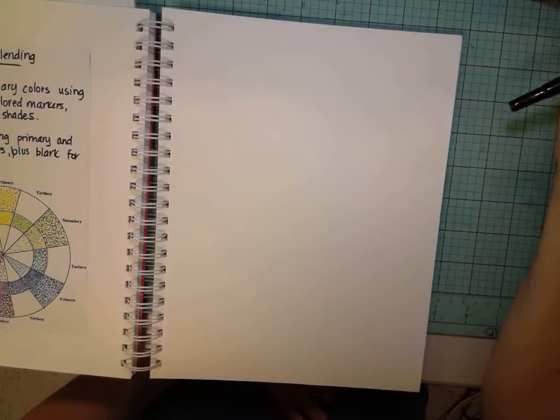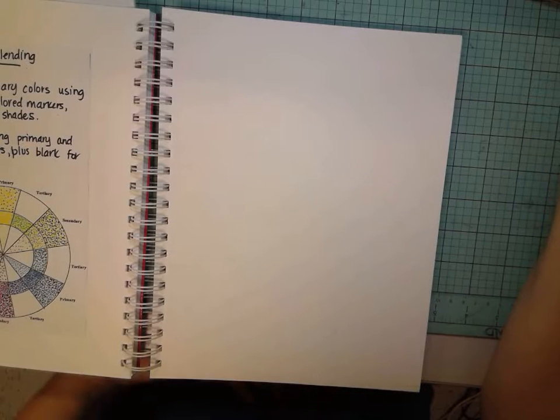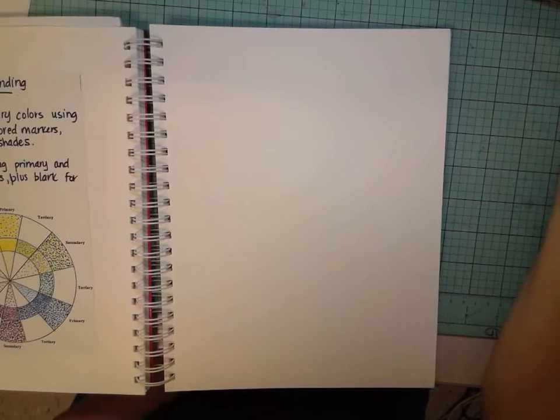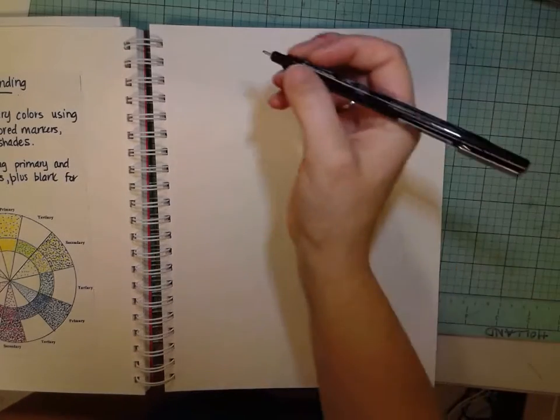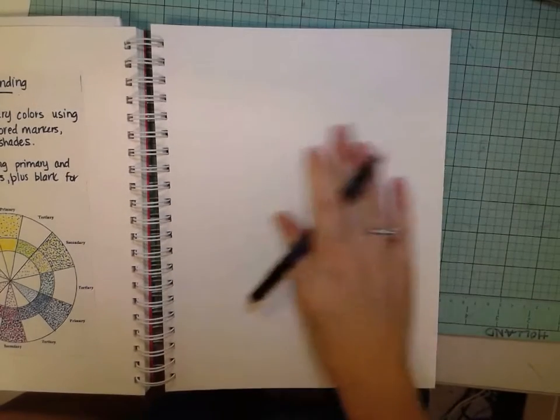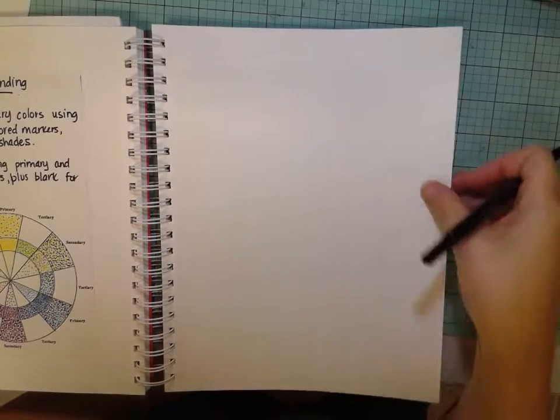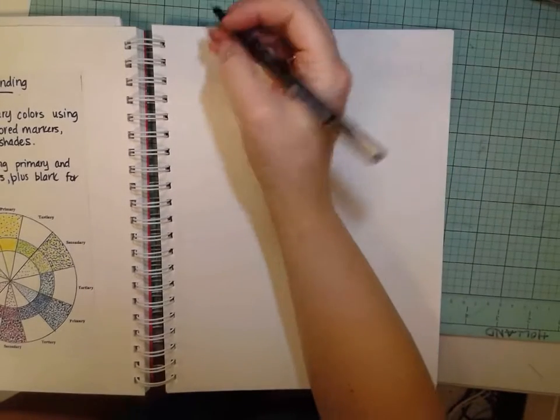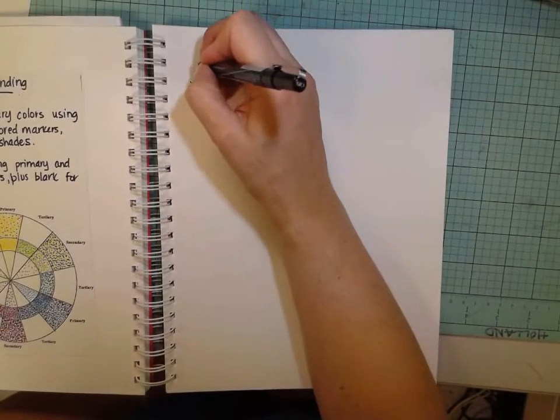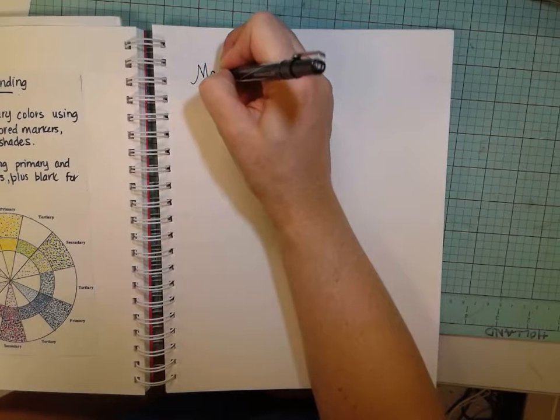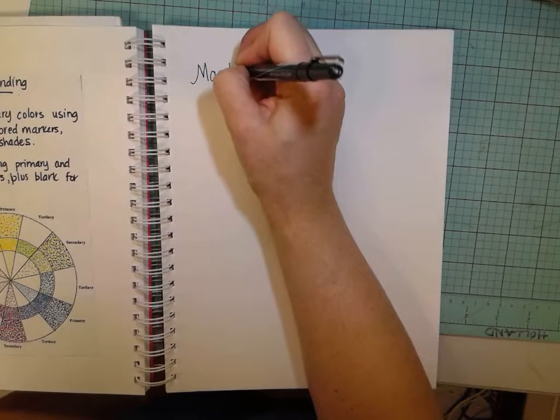Right, today we're going to talk about mandalas and how to design them, and this is for our color wheel project that we're going to be doing. So on your next available sketchbook page, I want you to write at the top "mandala," and then we're going to write the definition.